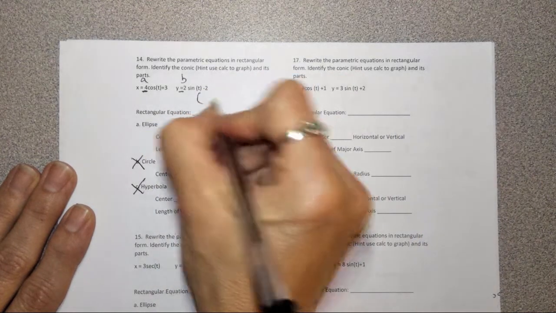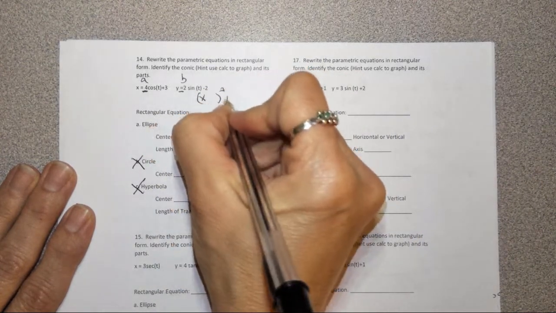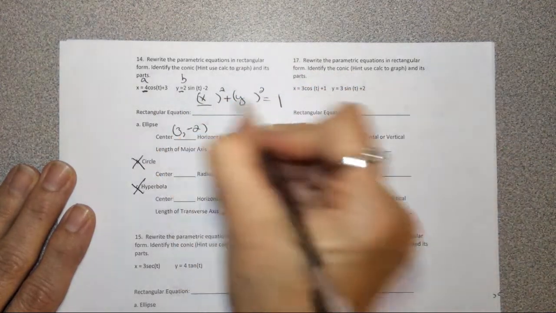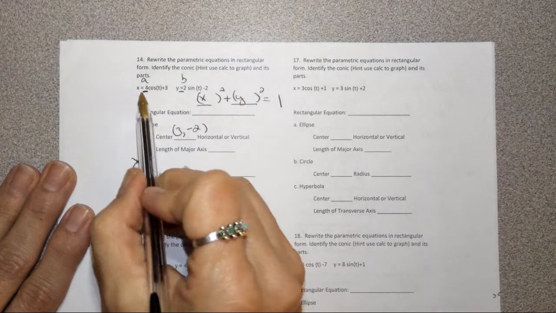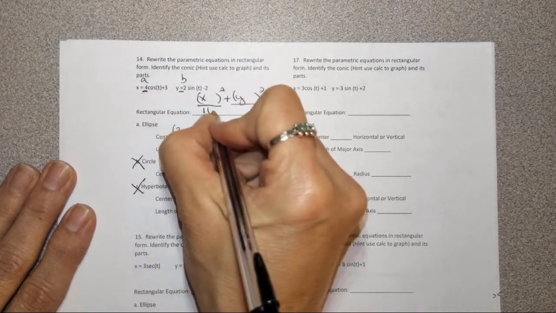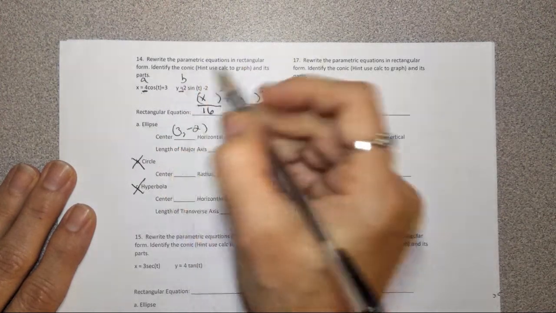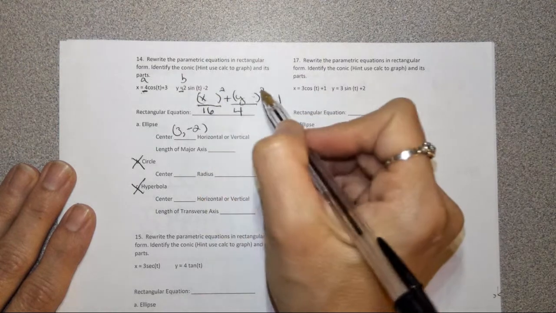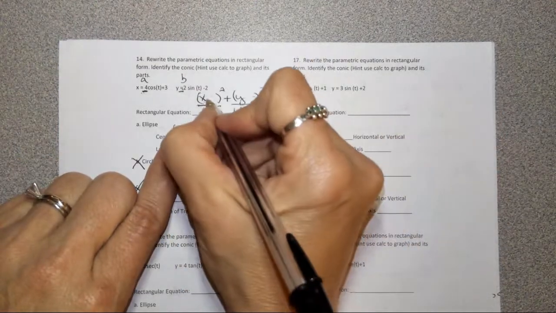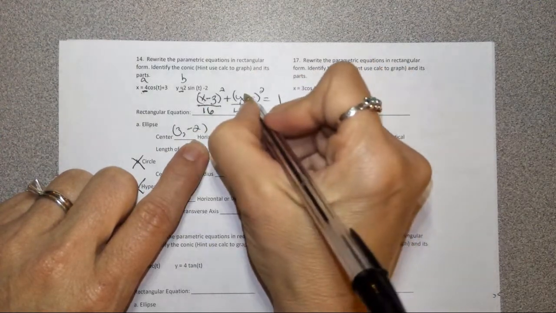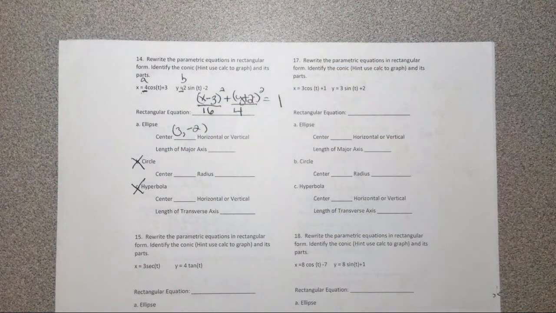For ellipses, the x always comes first, and it's always a plus. It always equals 1. The bigger number is going to go with the x this time. So if A is 4, that means A squared is 16. B squared would be 4. When you go to write it into rectangular, you have to do the opposite. So if the center is at 3, I put a -3. If the y center is at -2, I put a +2.